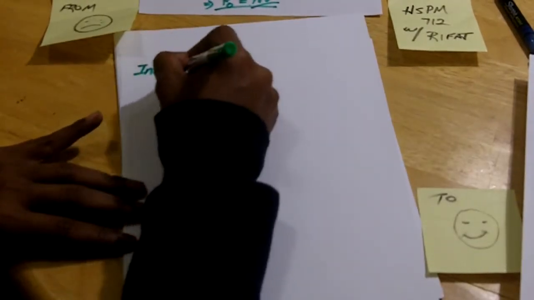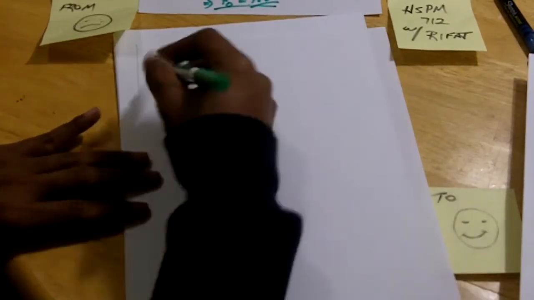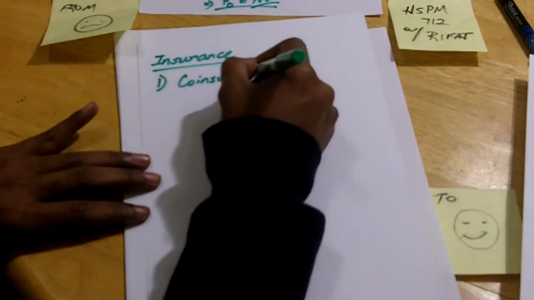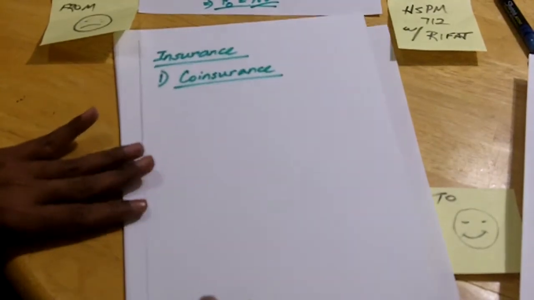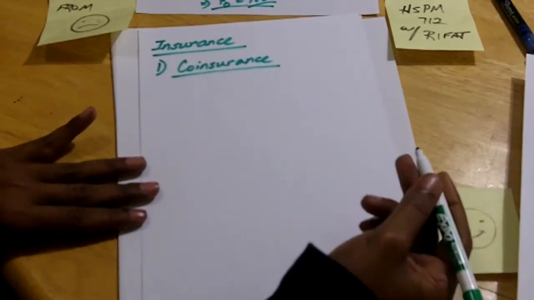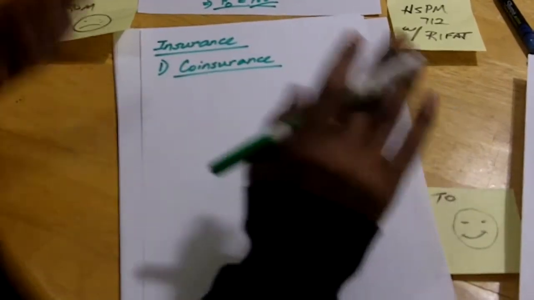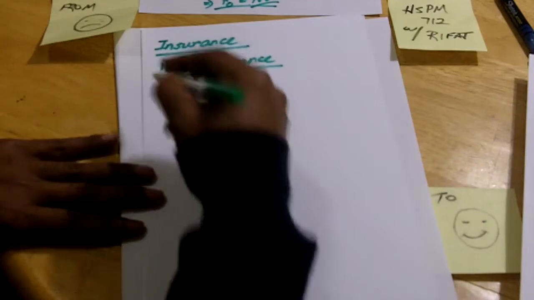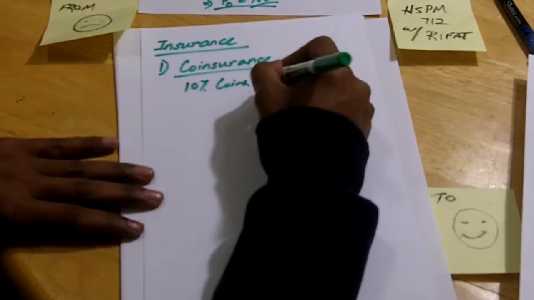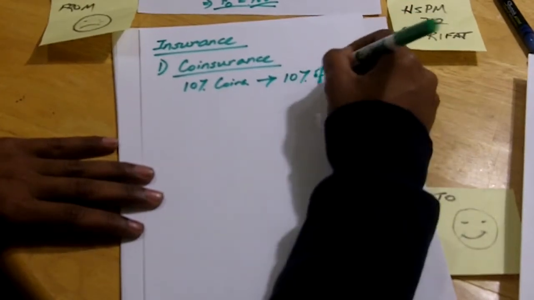We all know that there are different ways of giving insurance. One is co-insurance. And what does co-insurance mean? Co-insurance means the percentage of the payment which the beneficiary or the enrollee has to pay to the provider instead of paying the full amount. So if it is 10% co-insurance, the consumer has to pay 10% of the price.